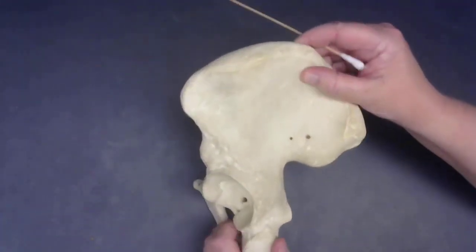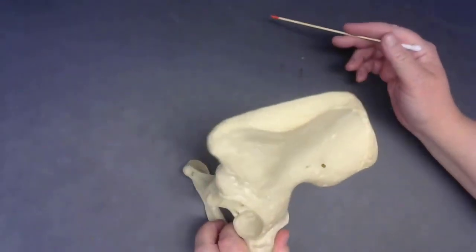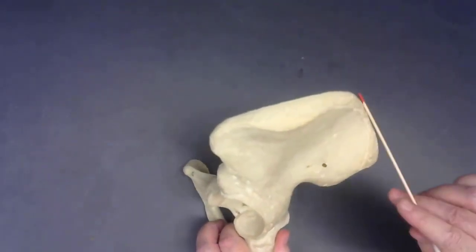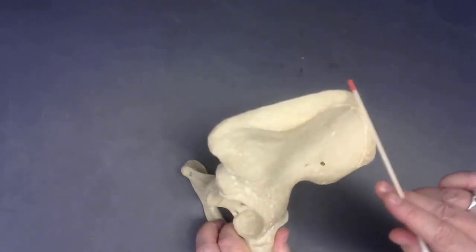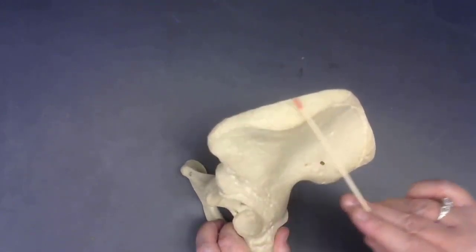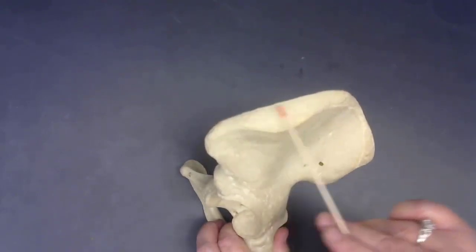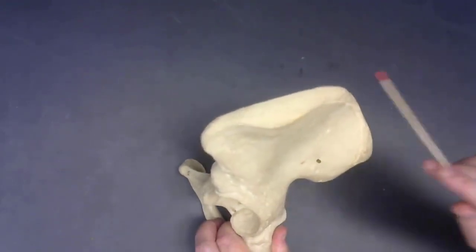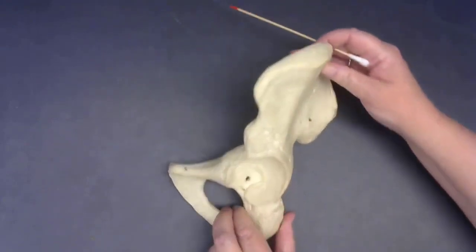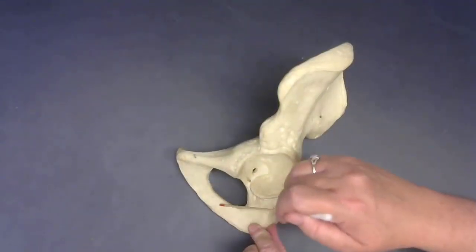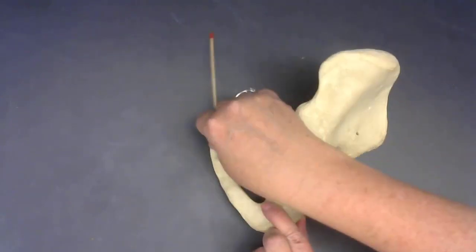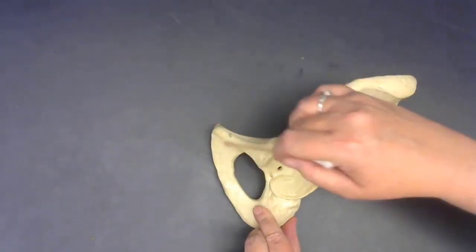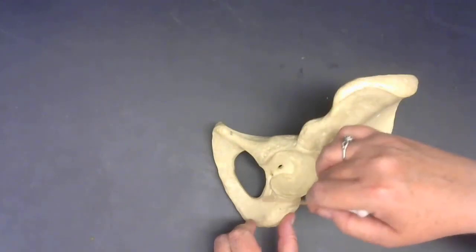If you were to put your hands on your hips, you would actually be resting your hands on this portion of the ilium called the iliac crest. Iliac crest, ilium, ischium, pubis. Another way to think of the pubis is to look for this kind of sharp angle here. That's part of the pubis. The smooth portion is the ischium.